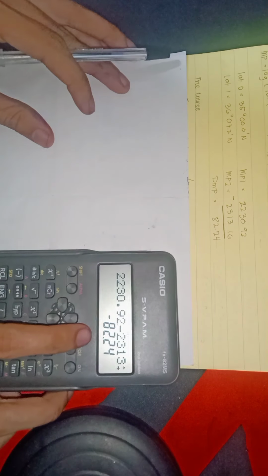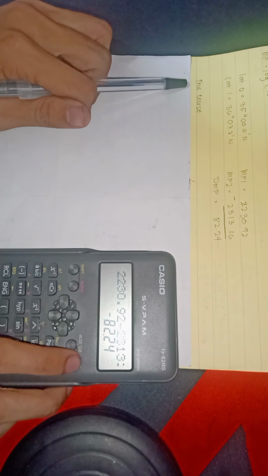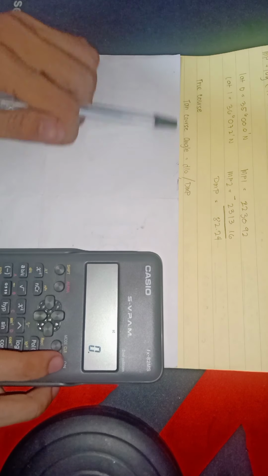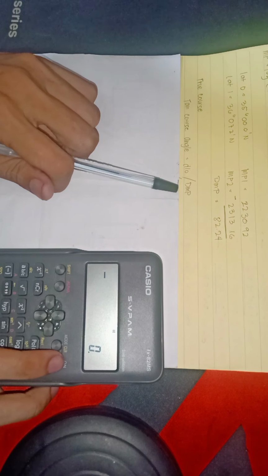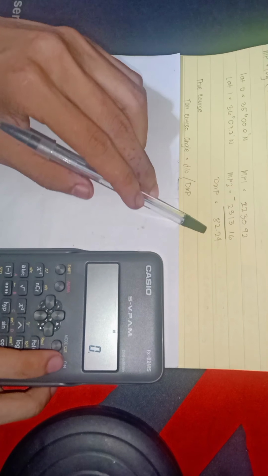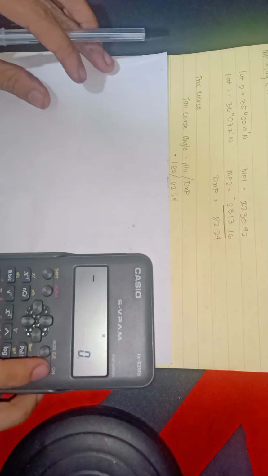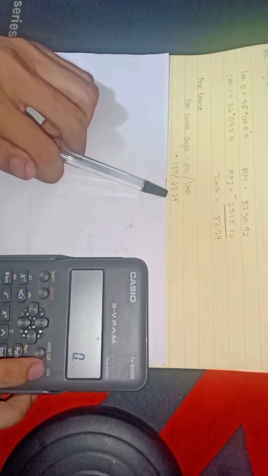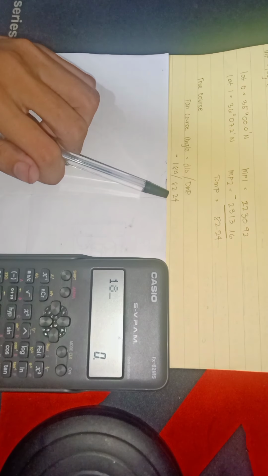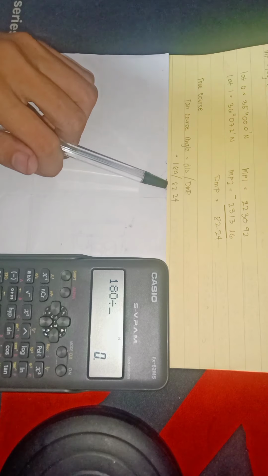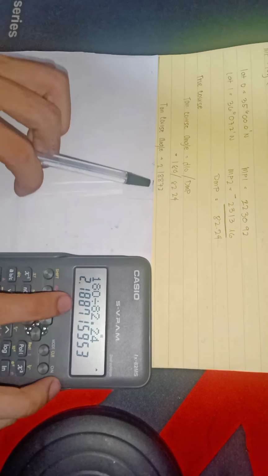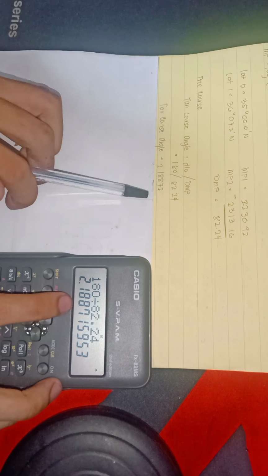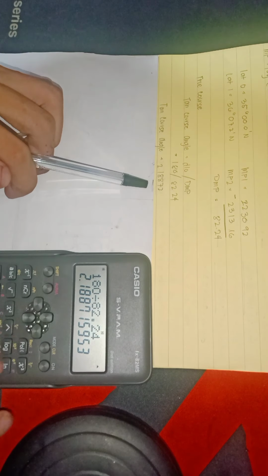And the next is we will solve the true course, and the formula is the tangent course angle equals DLO divided by DMP. We substitute the DLO, which is 180, and the DMP, which is 82.24, so we are dividing 180 by 82.24, and our tangent course angle is equal to 2.18872.